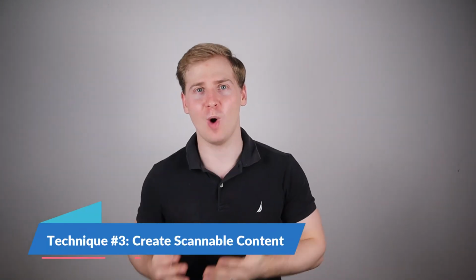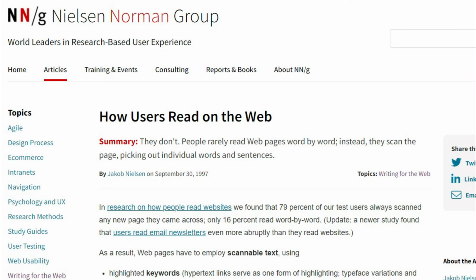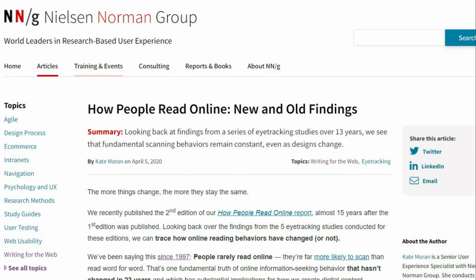Another important wider SEO technique is to create scannable content so people can get important information without reading the whole article or the landing page. According to research by Nielsen Norman Group, only 16% of people read word by word, and from watching countless hours of session recordings from tools like SmartLook, I would say it is less than 10%. And this was in 1997. New research in 2020 proves that people did not change and people read online the same way.